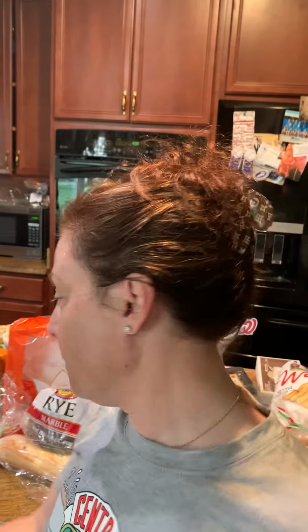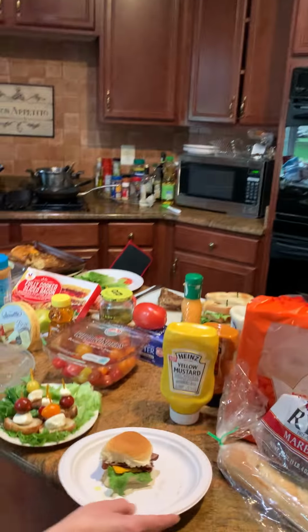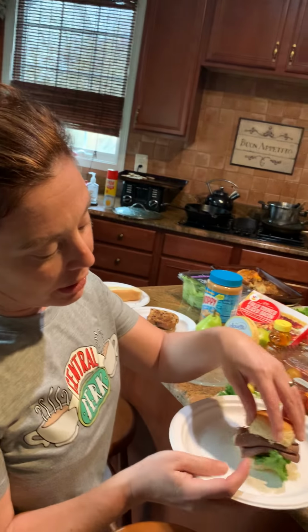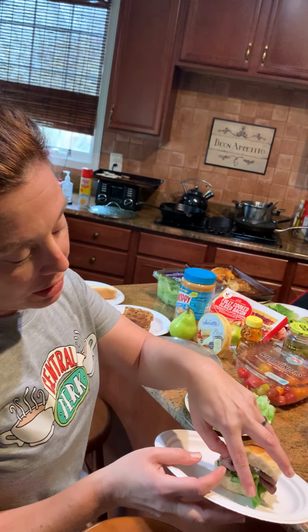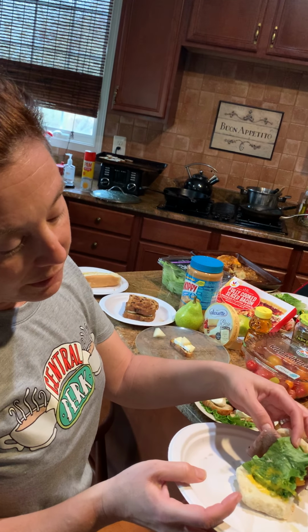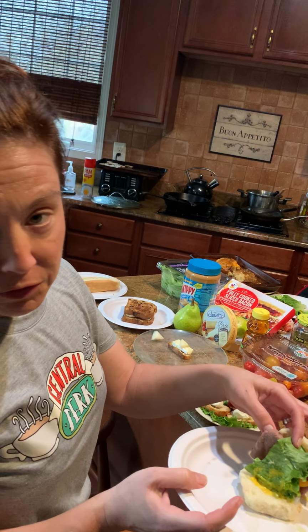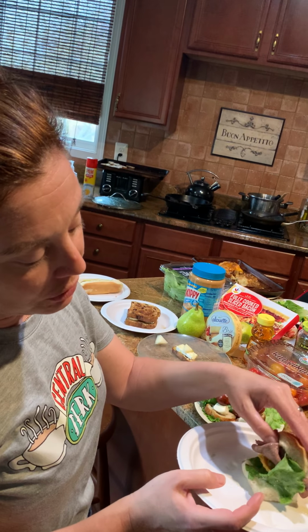If you're coming across here, number one, you're going to see our first attempt at a slider. You can see that we separated our King's Hawaiian bun, and we actually put the condiments on the bottom. We're going to deconstruct this. Put the condiments in the bottom. This is for my husband. He likes mustard, so we put mustard in the bottom.